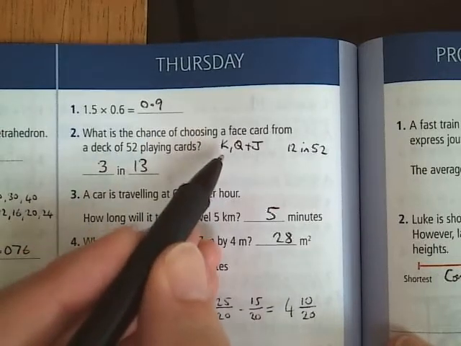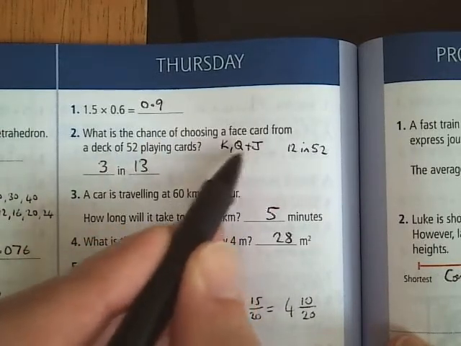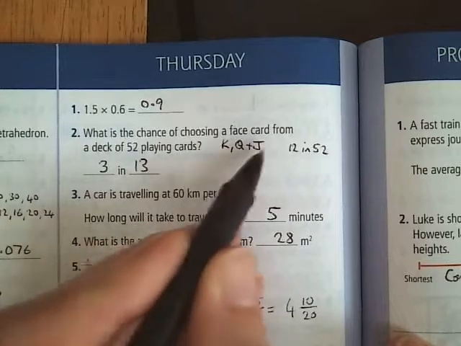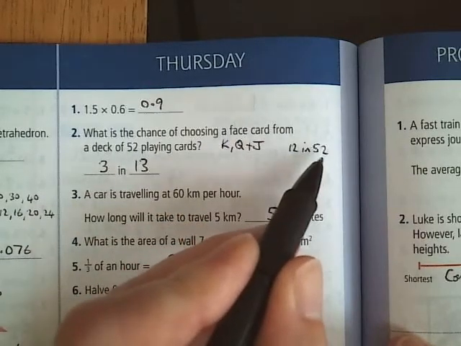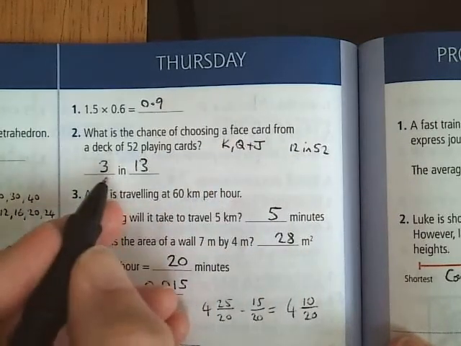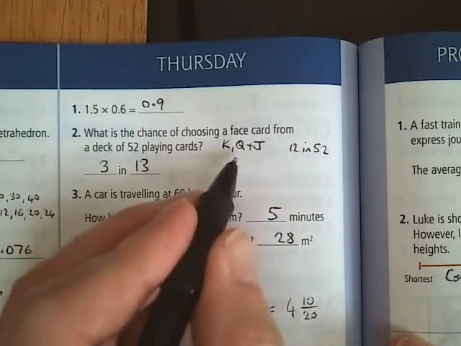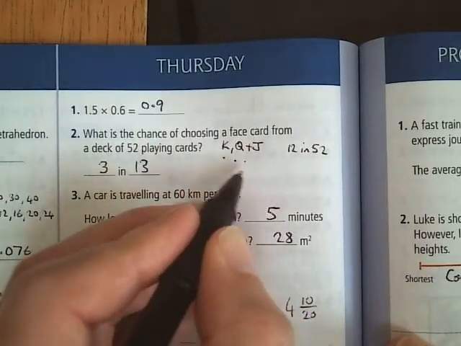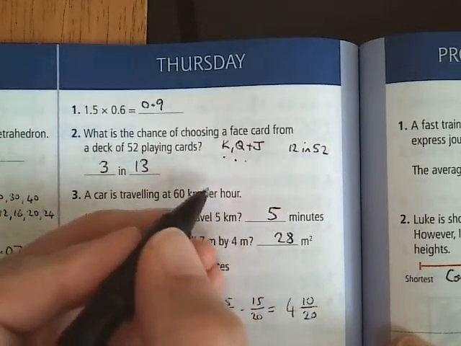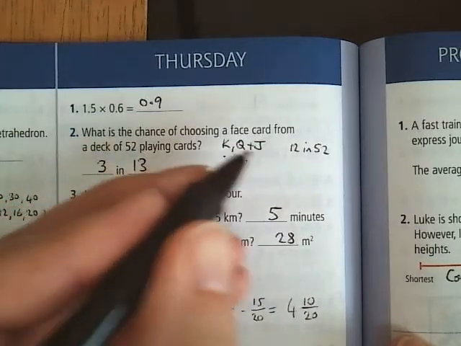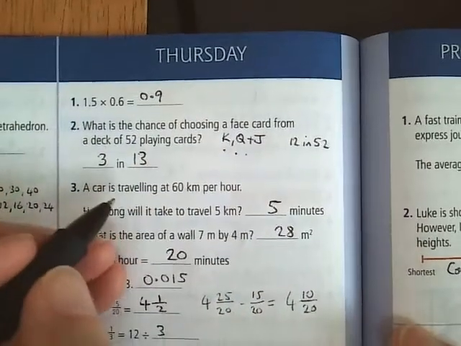So what are the face cards? King, Queen, and Jack. There's 3 of them in each suit. There's 12 of them in the whole pack. That's 12 in 52. You would simplify it probably as 3 in 13. That makes sense because there's 3 face cards in each suit, and there's 13 cards in each suit: ace to 10, and then your 3 face cards.